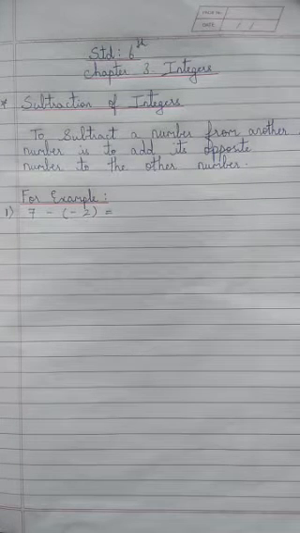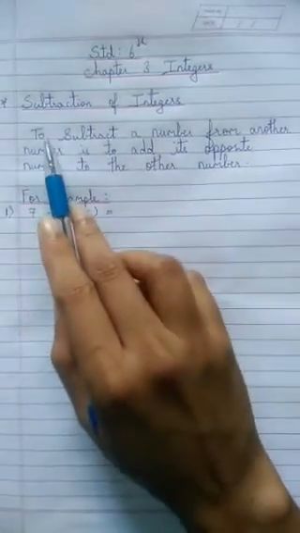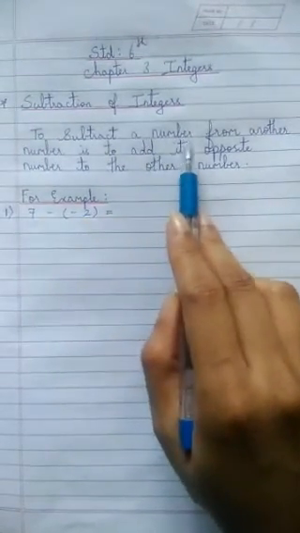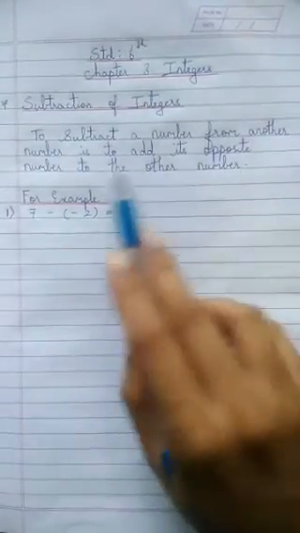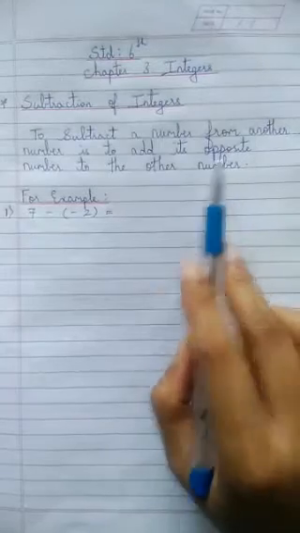Standard 6th, Chapter 3, Integers. Today we are going to learn the subtraction of integers. To subtract a number from another number is to add its opposite number to the other number. So what does this mean? Let's see through an example.